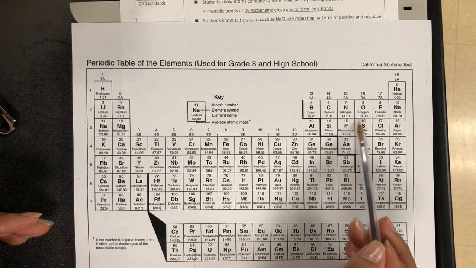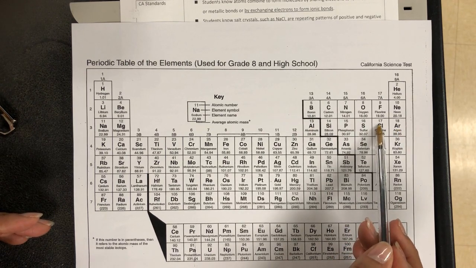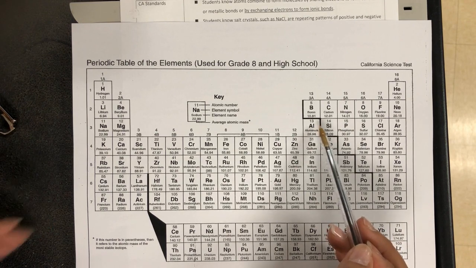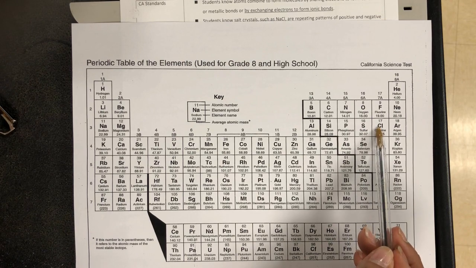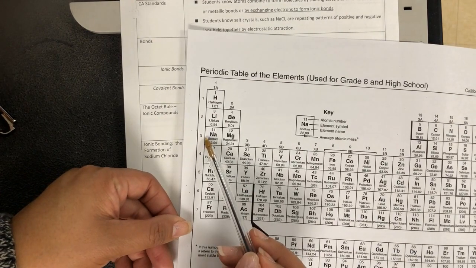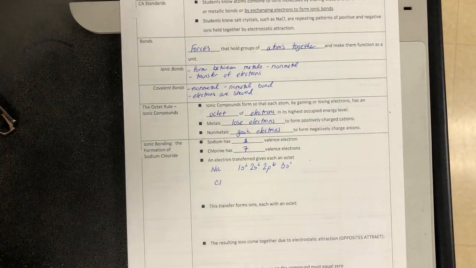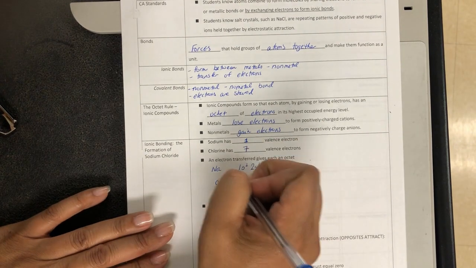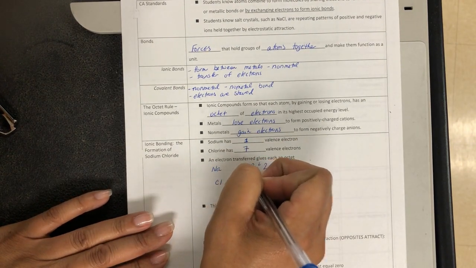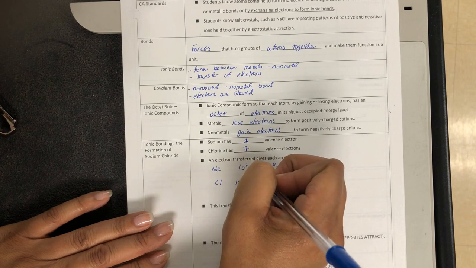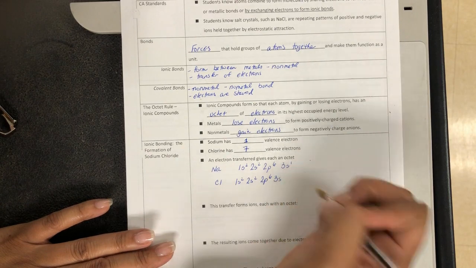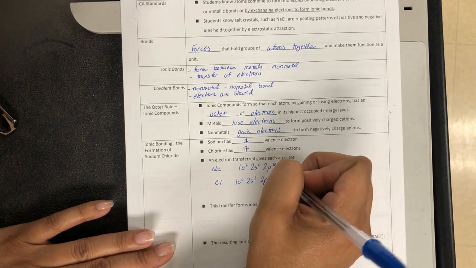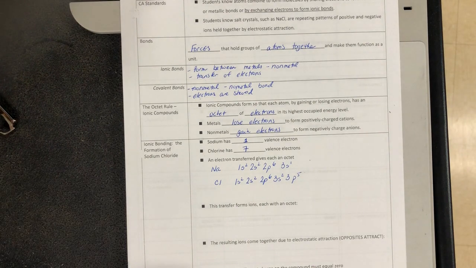Chlorine is a p5, and what level is it on? Level 3. So we're going to end in a 3p5. We write it all the way up to 3p5: 1s2, 2s2, 2p6, 3s2, and 3p5.